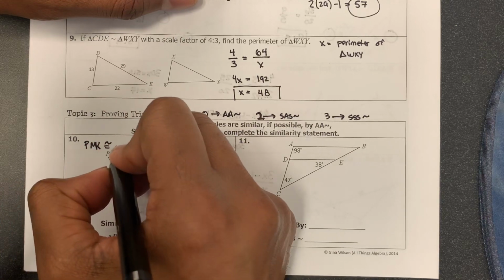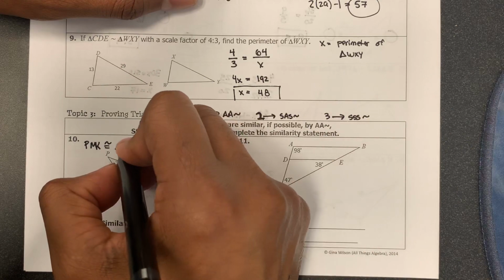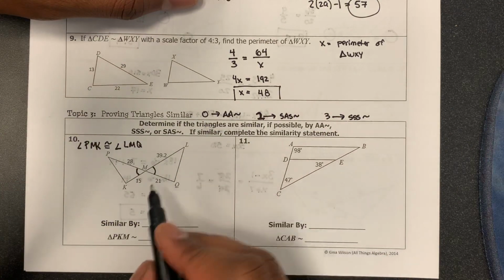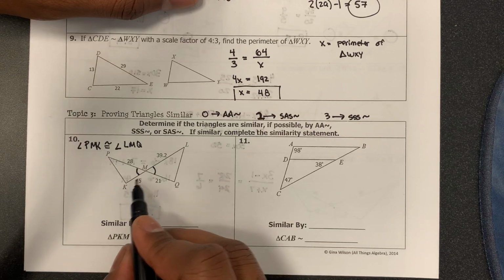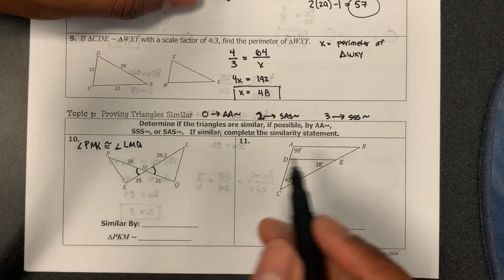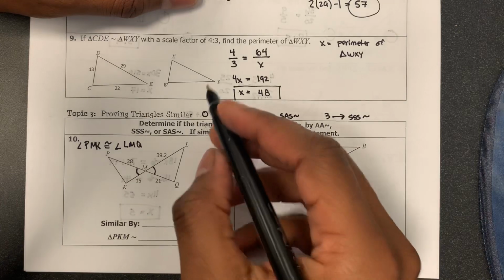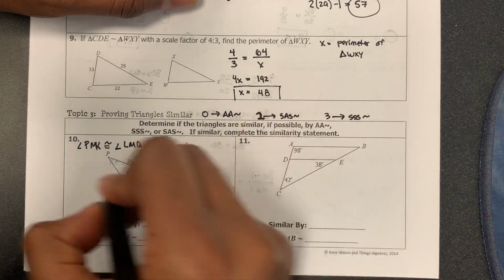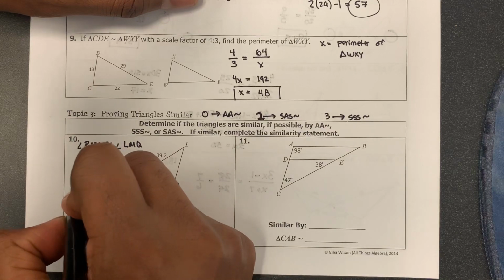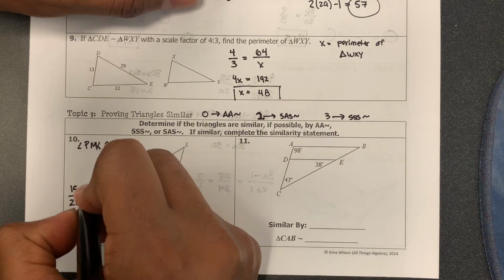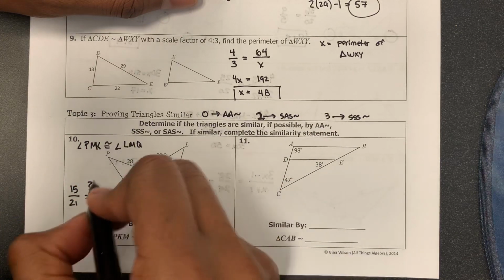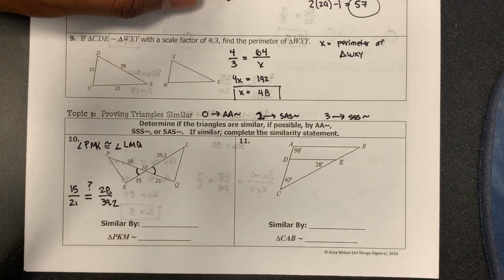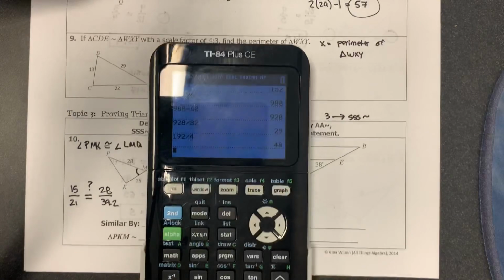Angle PMK is congruent to angle LMQ, vertical angles. So now we need to check if the ratios of the corresponding sides are equal. So 15 is the smaller side, 21 is the smaller side. So if 15 over 21 equals, and we don't know that it does, 28 over 39.2, then they are similar by side angle side. And this is what we check on our calculator.